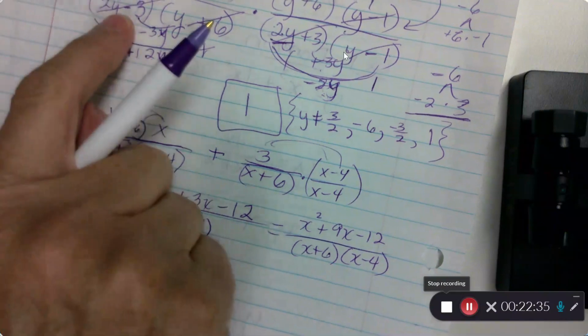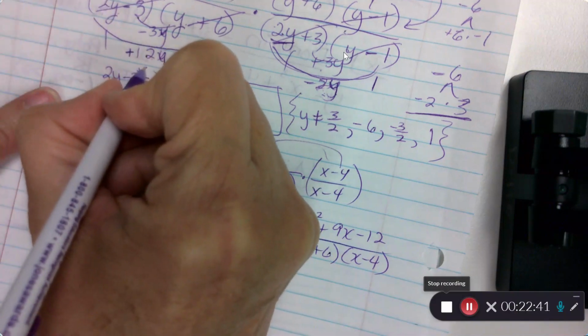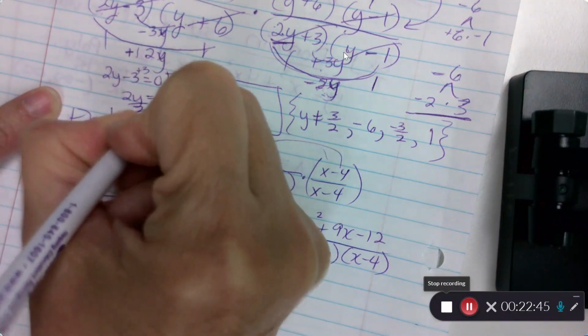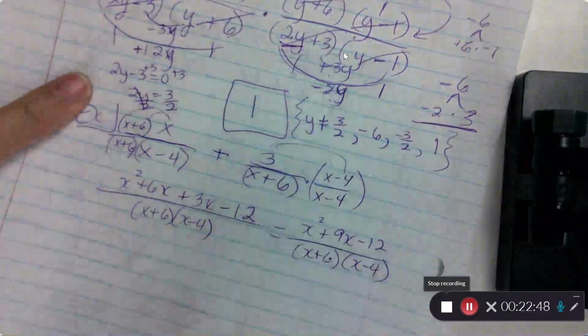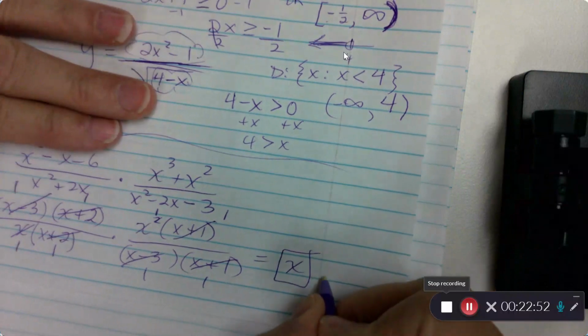Anything that you canceled out, you just say 2y minus 3 equals 0. When 2y equals 3, divide by 2. Yeah, it just set them off. So what would the restriction have been here?